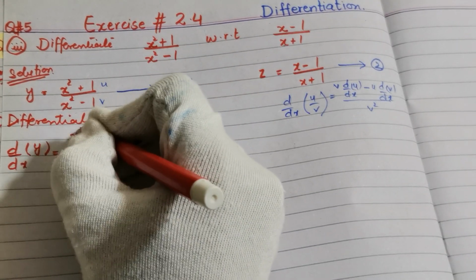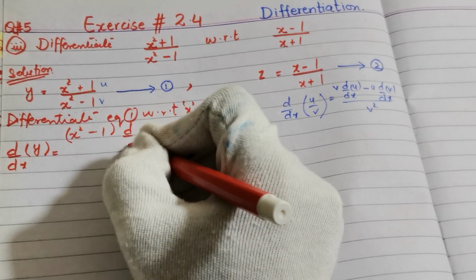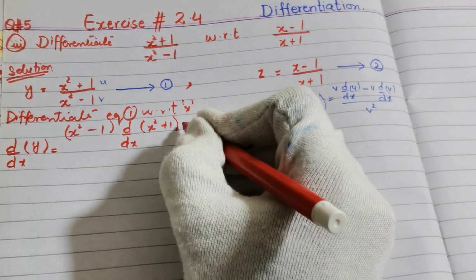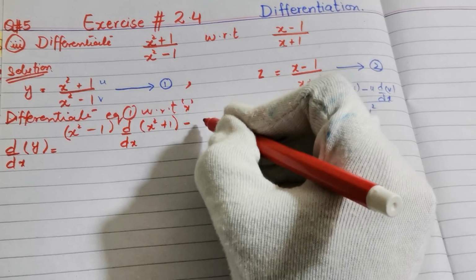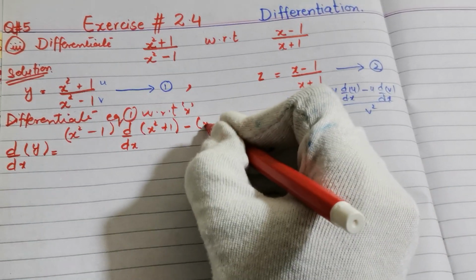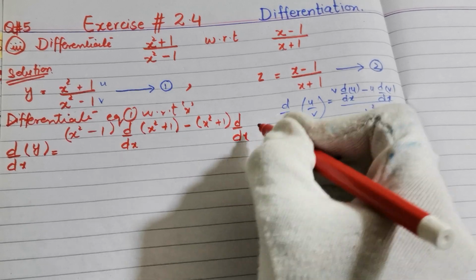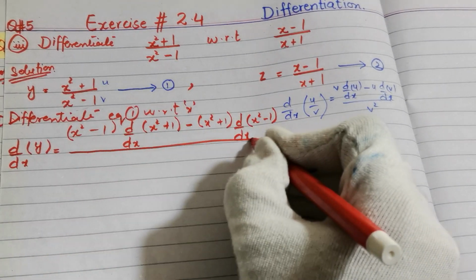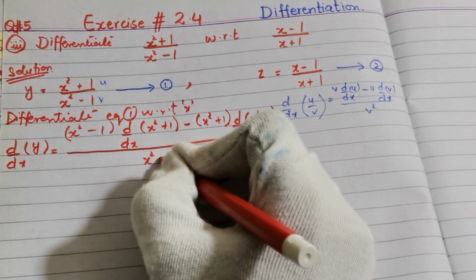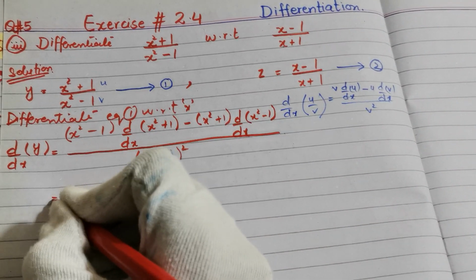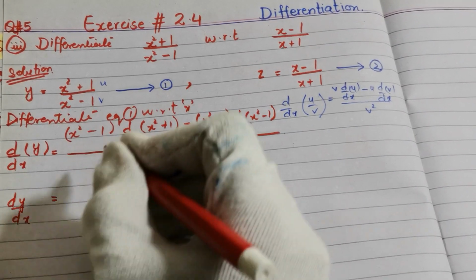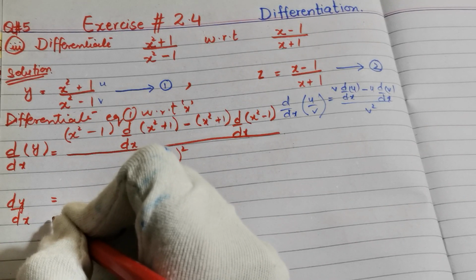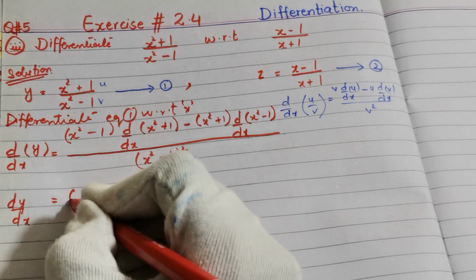Now v is x square minus 1, derivative of u is this term, x square plus 1 minus, u is this term, derivative of v is x square minus 1, whole divided by v square, x square minus 1 whole square. Now what we will do? dy by dx as it is. x square minus 1 as it is.